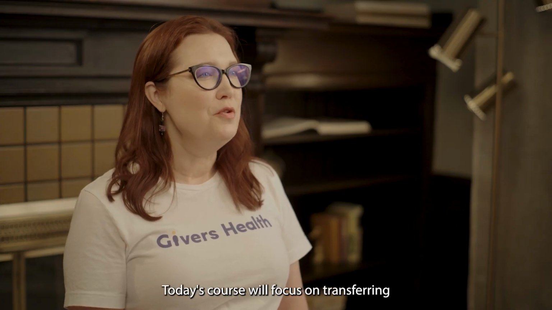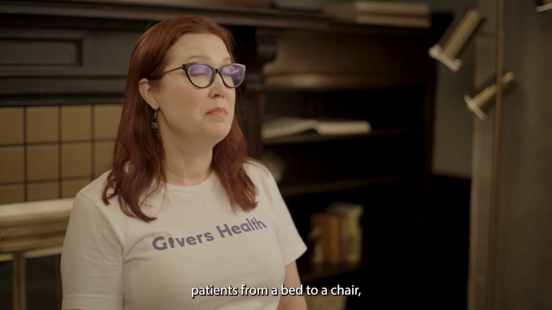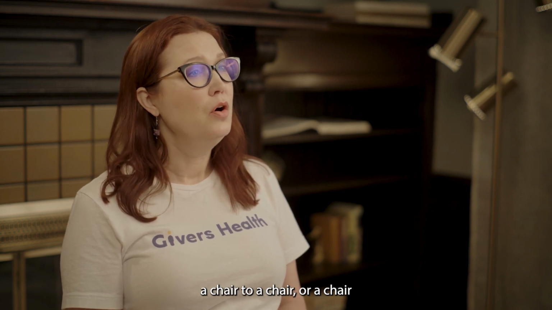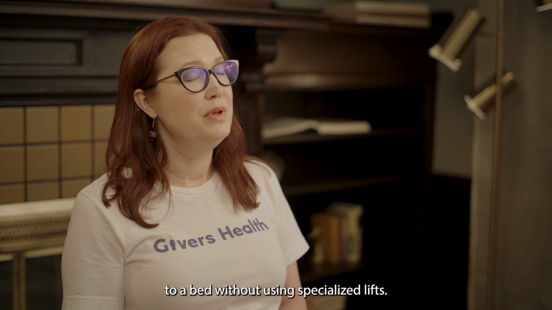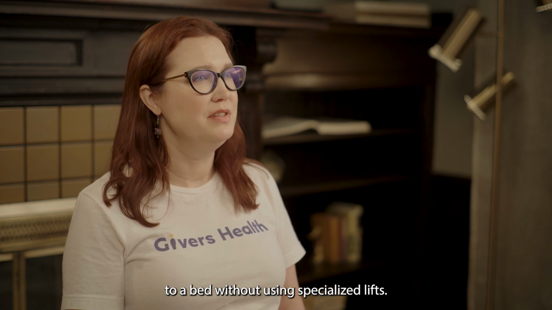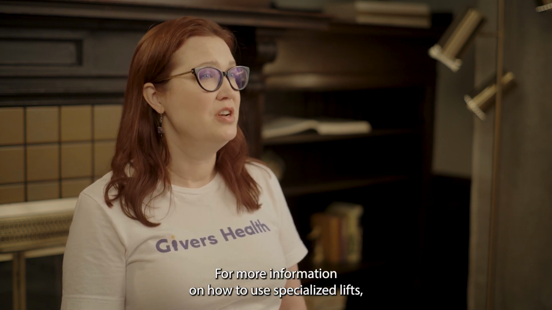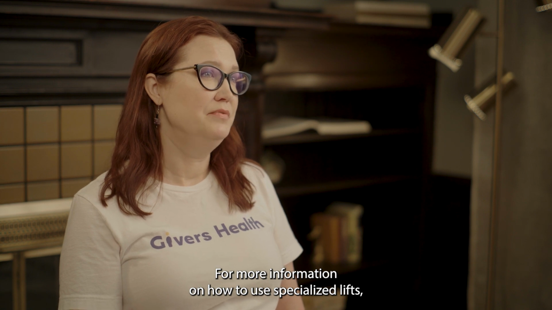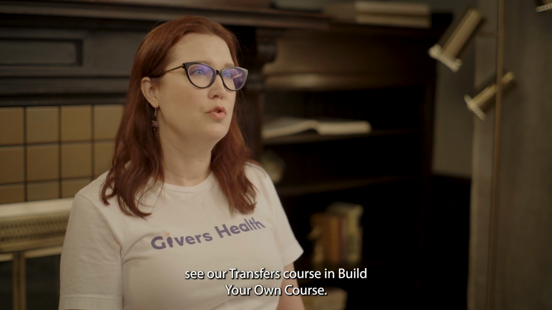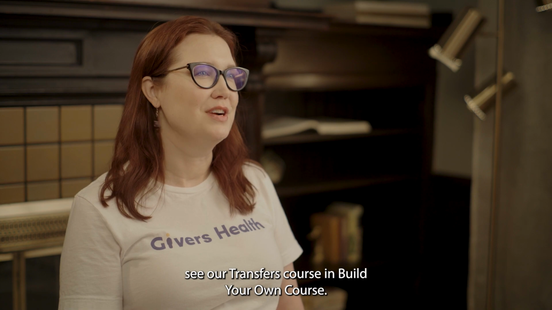Today's course will focus on transferring patients from a bed to a chair, a chair to a chair, or a chair to a bed without using specialized lifts. For more information on how to use specialized lifts, see our transfers course in Build Your Own course.